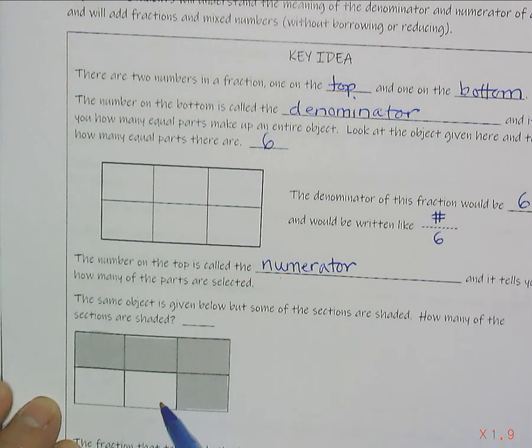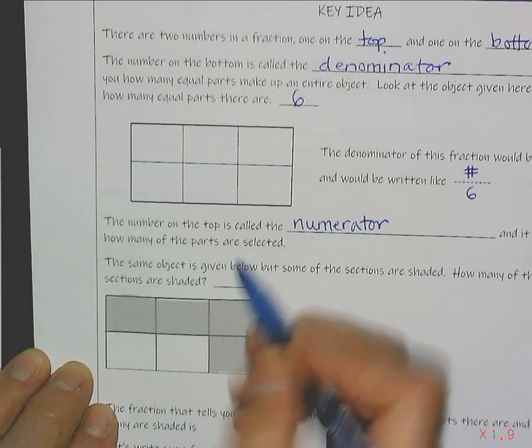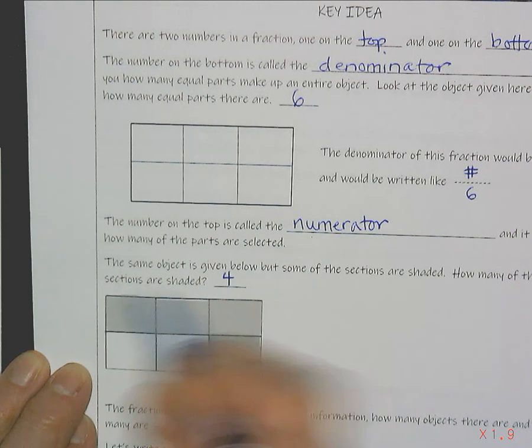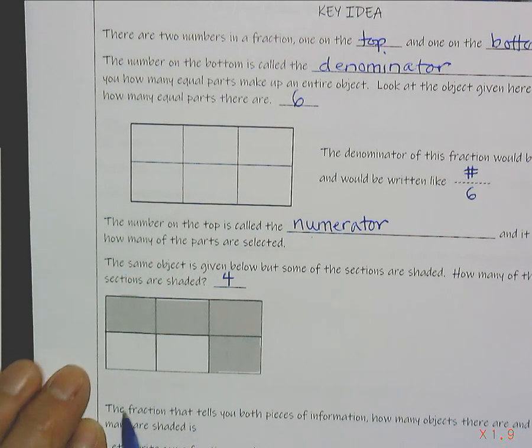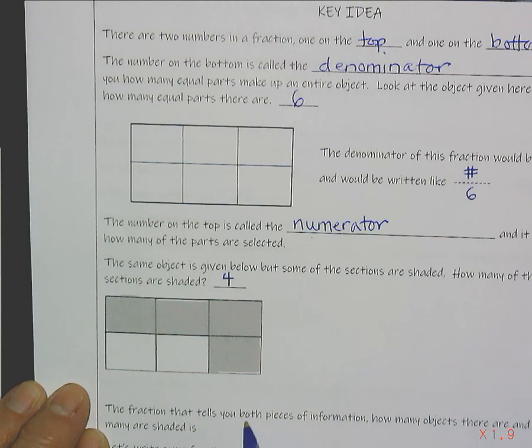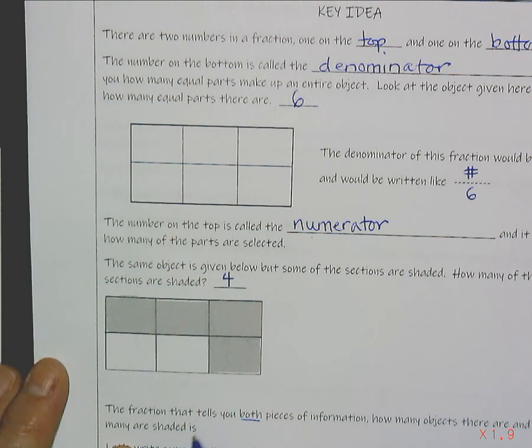How many of the sections are shaded? 4. 4 out of the 6 are shaded. So the fraction that tells you both pieces of information, how many objects there are and how many are shaded, is 6 equal parts, 4 are selected.